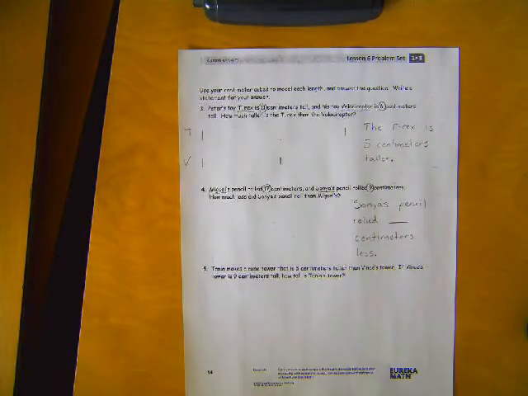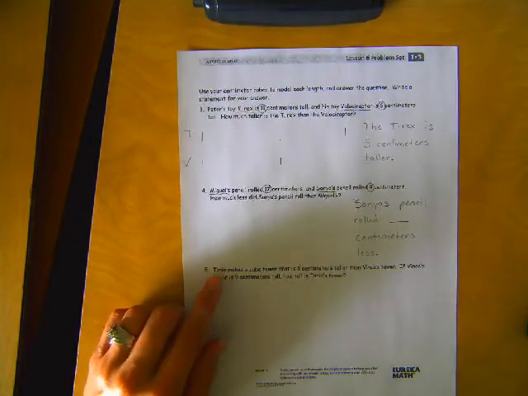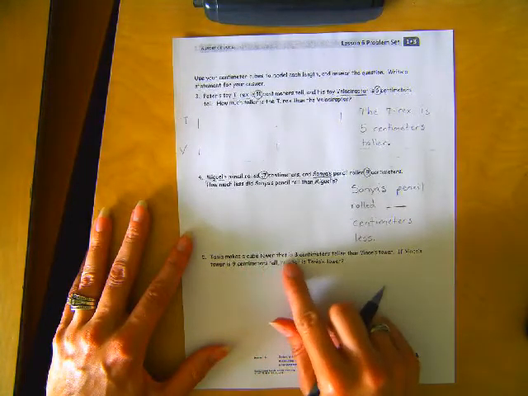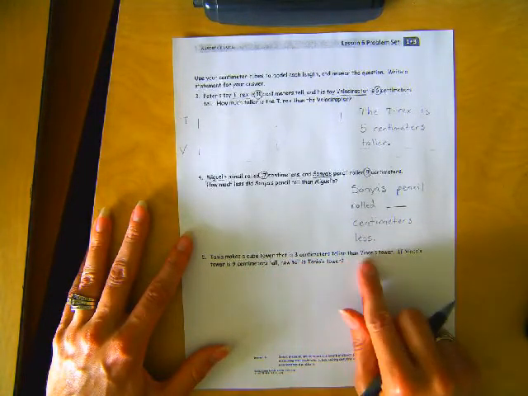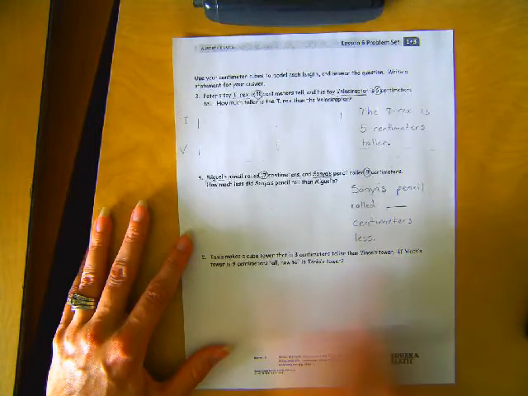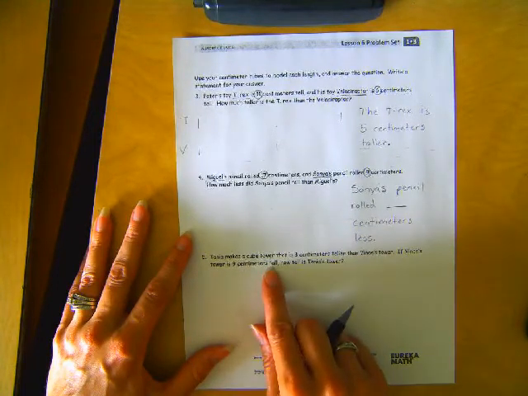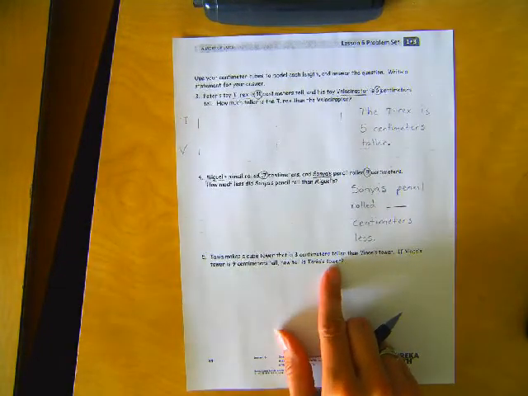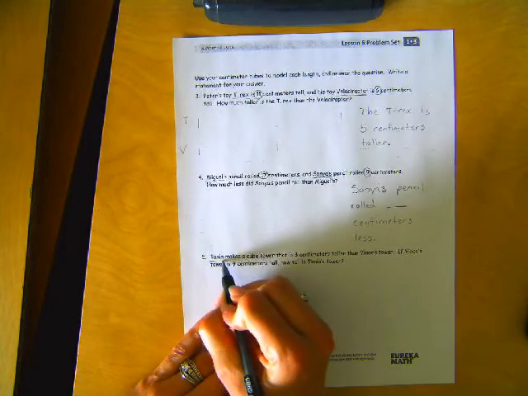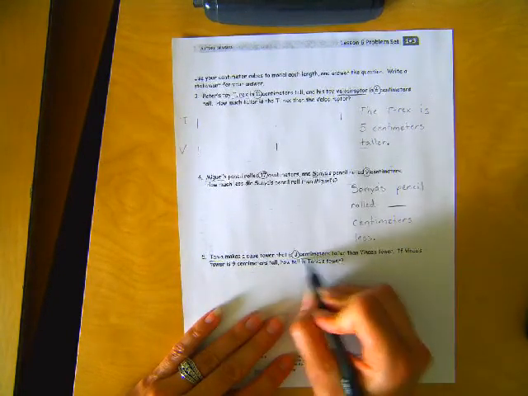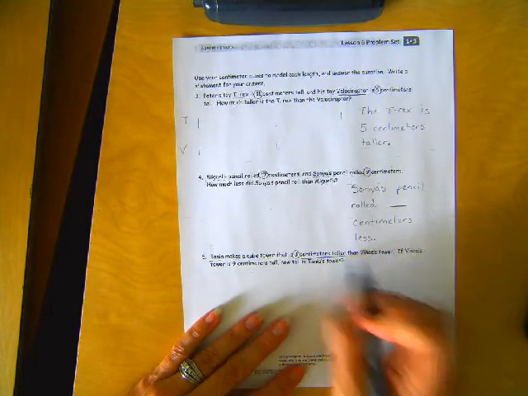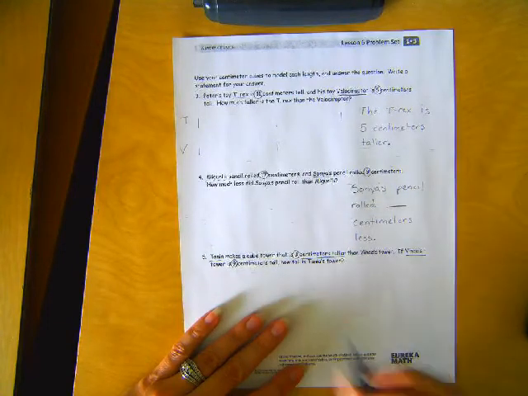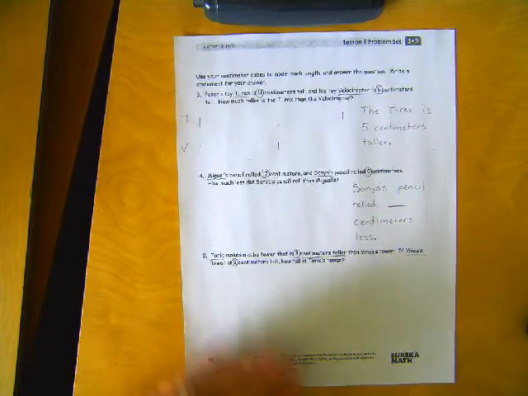Okay, if you're not done yet, you'll have to push pause. I'm going to move on to number 5. Tanya makes a cube tower that is 3 centimeters taller than Vince's tower. If Vince's tower is 9 centimeters tall, how tall is Tanya's tower? Okay, so Tanya's is 3 centimeters taller. Vince's is 9 centimeters. So let's figure this out together.